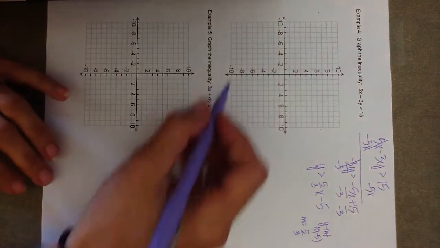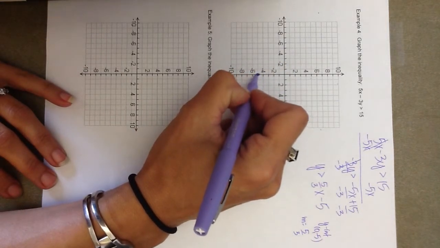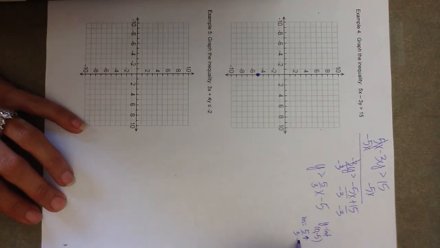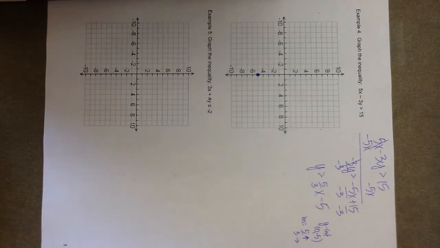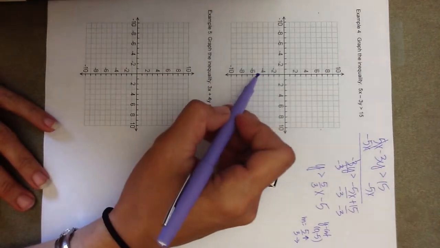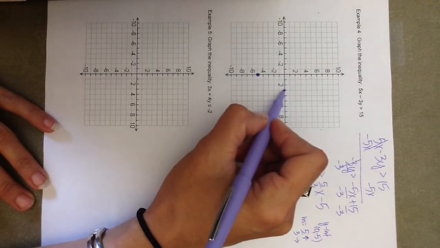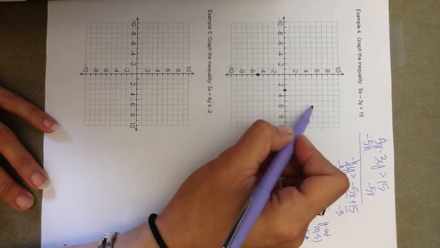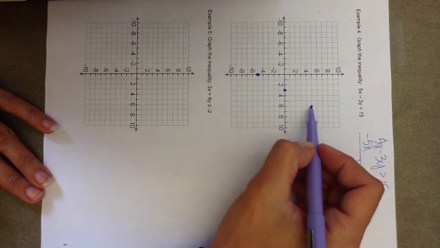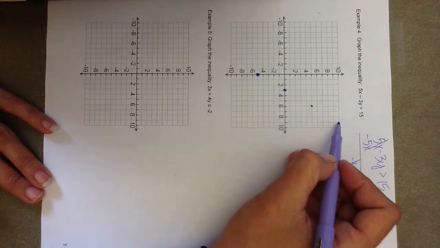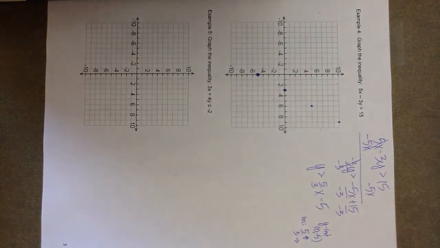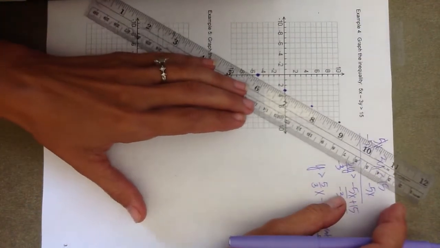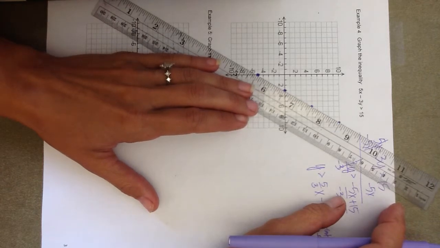So I start off by graphing my y-intercept of 0, negative 5. And from there, because my slope is positive, I'm going to move up or rise 5 units, and then to the right or run 3. So up 5, right 3. Put a dot, and I'm going to do that again. Up 5, right 3. I think I've got room to do it one more time. Up 5, right 3. Now as I reach for my straight edge, I determine that because that's a strict inequality, I have to make this a dashed line.